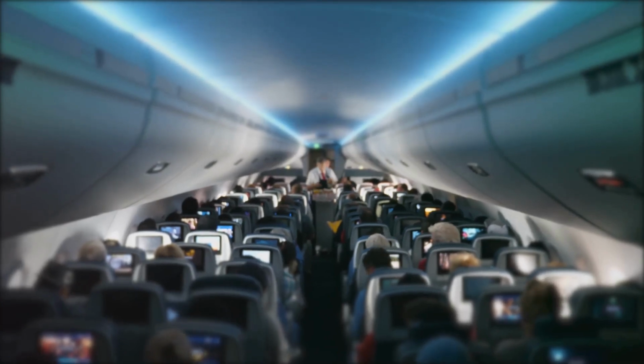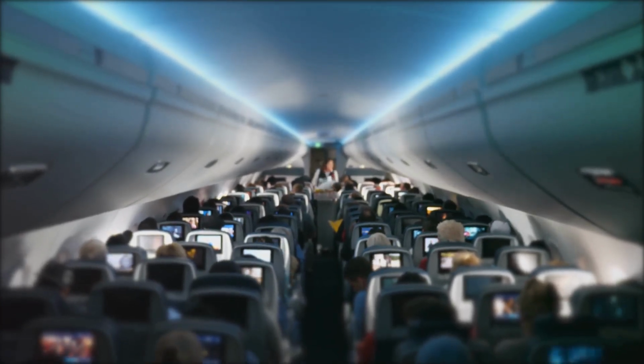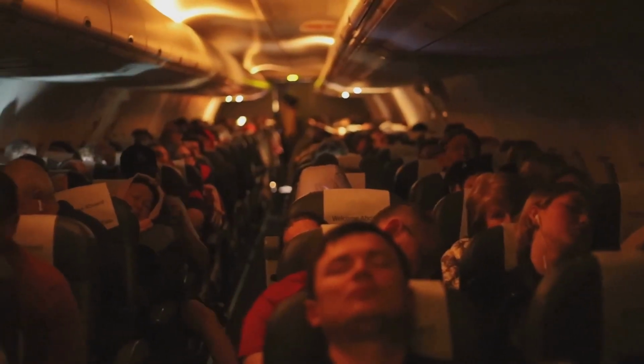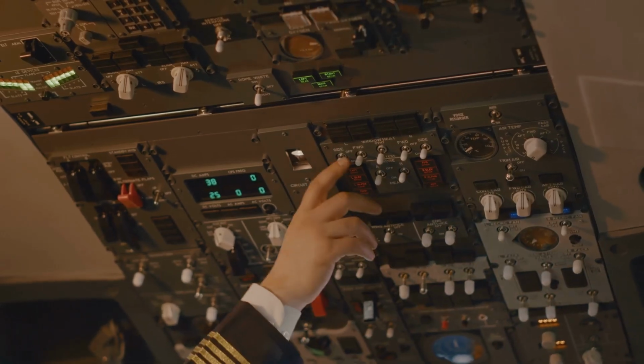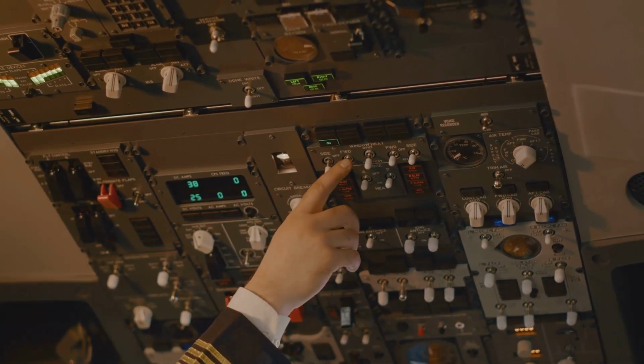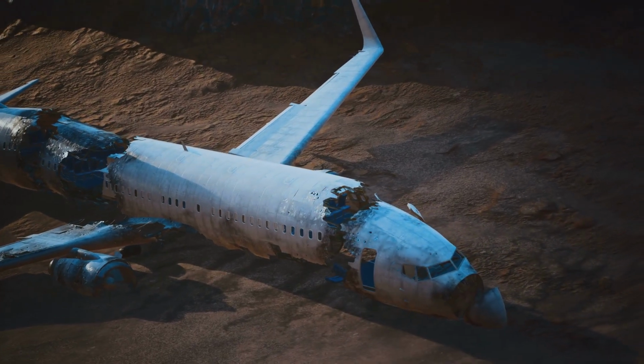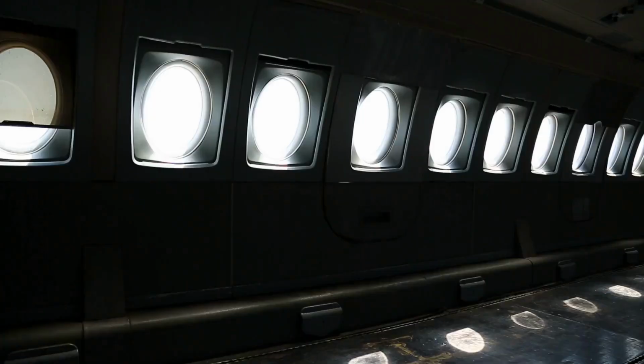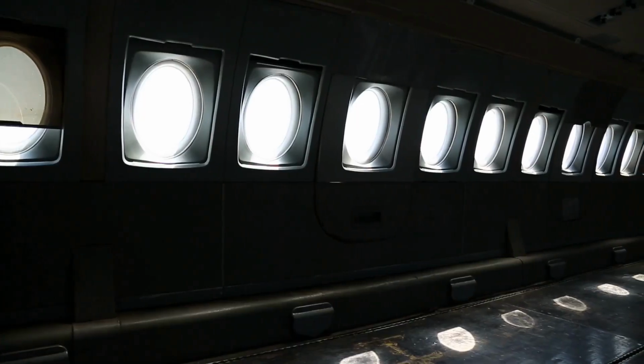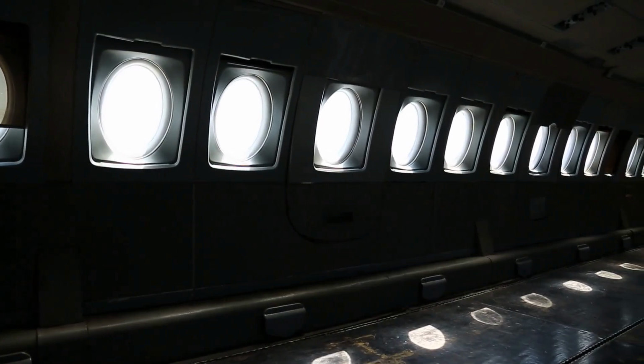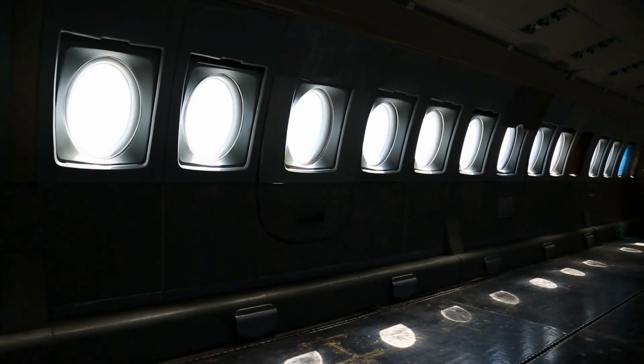Imagine this. A commercial flight takes off as usual, passengers settling in for what should be a routine journey. But then, it vanishes, completely disappearing from radar. No trace of the plane, no distress signals, nothing. 35 years later, it reappears, landing at its original destination with passengers and crew completely unaware that decades have passed.